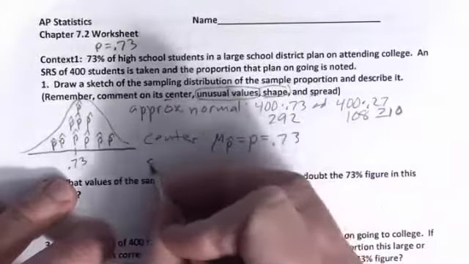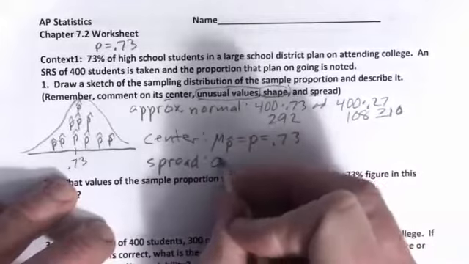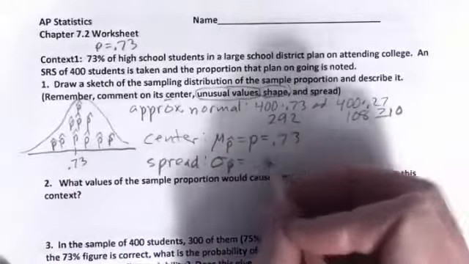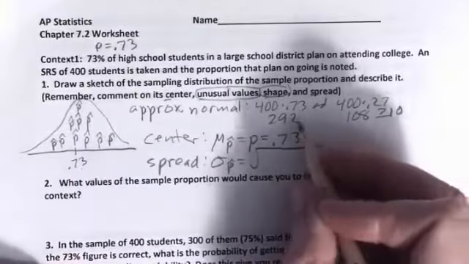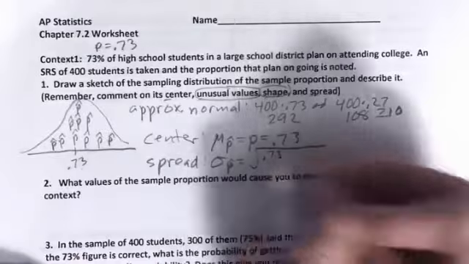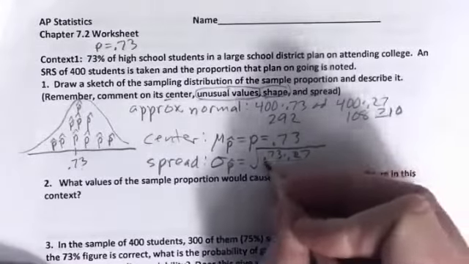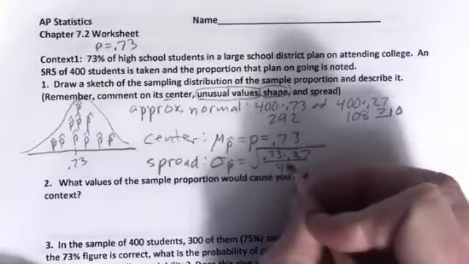And then lastly, the spread. How would you describe the spread? Well, you could talk about the standard deviation of the p hats. The formula for that, which is on your formula sheet, is the square root of p times 1 minus p over n. So that's going to be the square root of 0.73 times 0.27 divided by our sample size, which is 400.